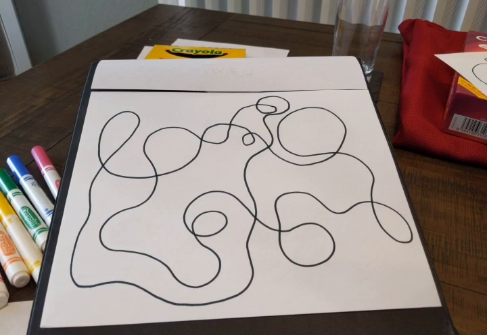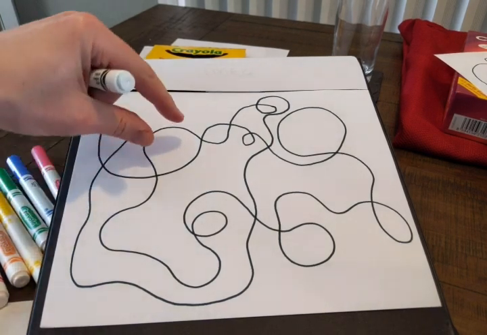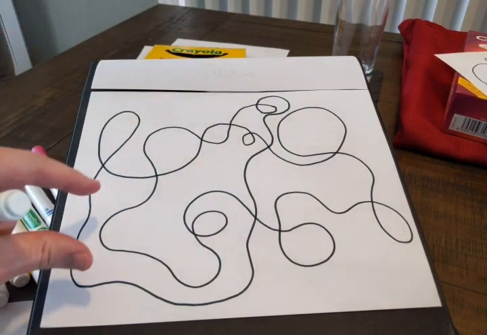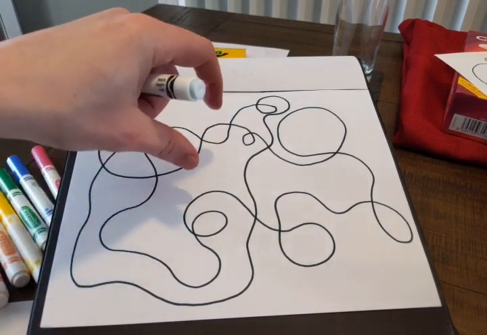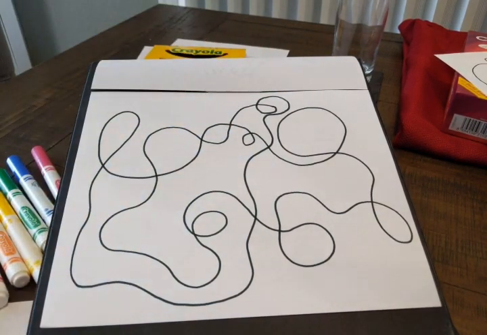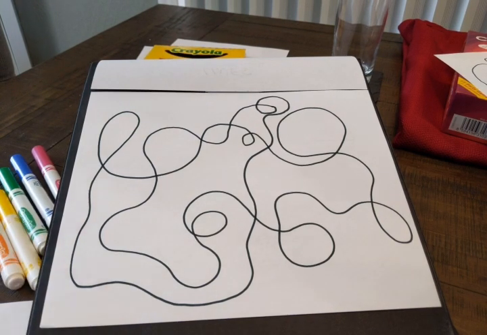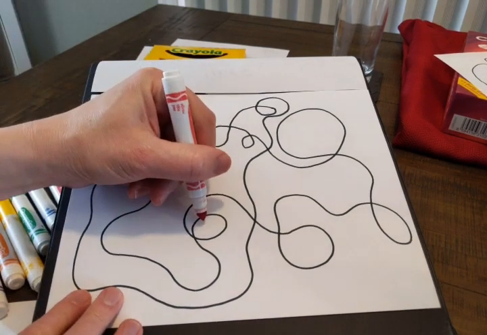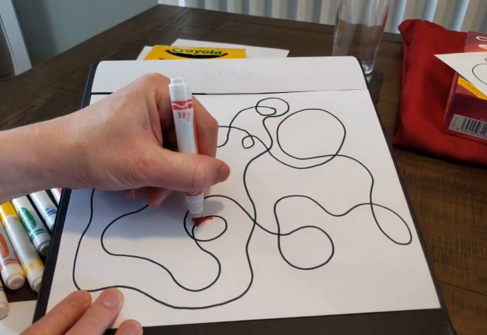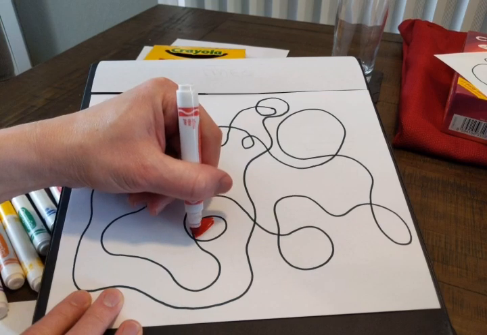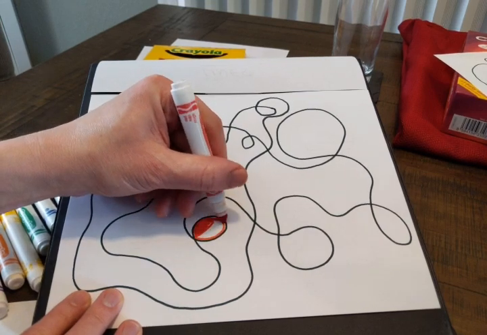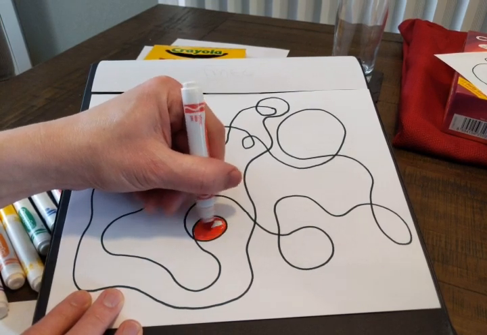And as you can see from that, we've created a series of closed shapes. Some are bigger, some are smaller. And what we're going to now do is use our other markers to fill in those closed shapes that we have created. So for instance, I might take a marker and I might fill this one in with a solid red, like so.